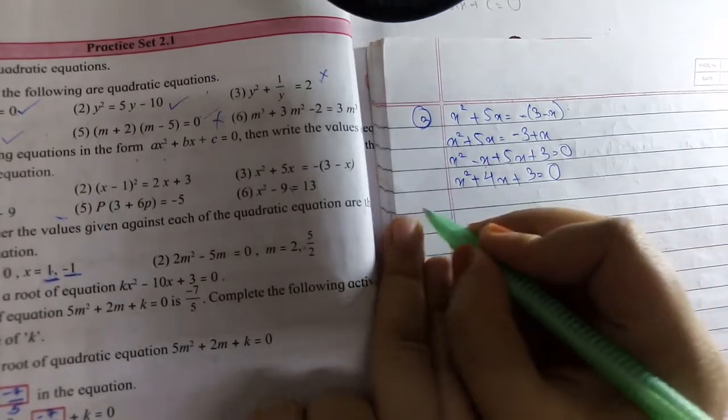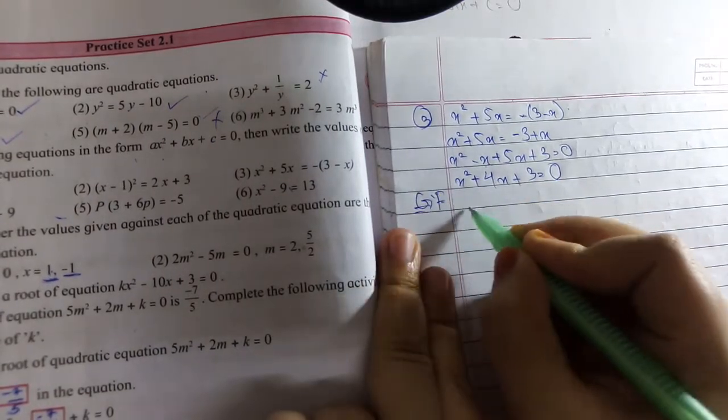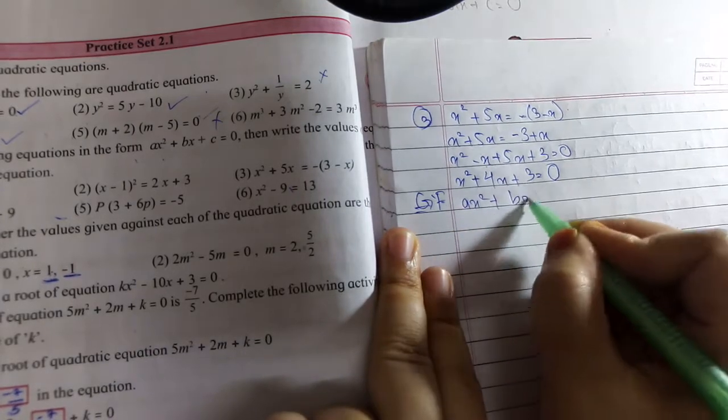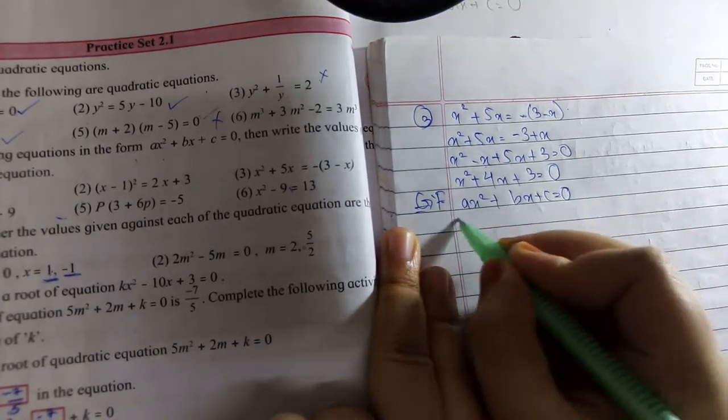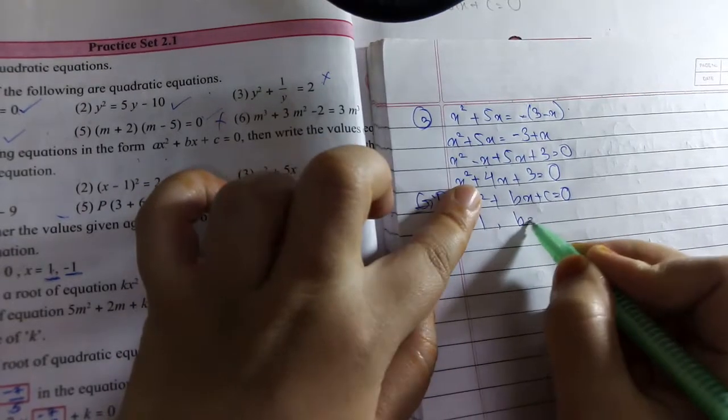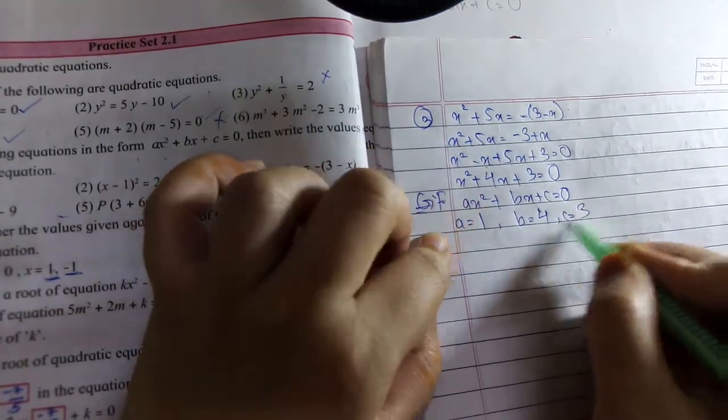Okay, let's compare with the general form. It is ax square plus bx plus c equals to 0. So the value of a is 1, b is 4, and the value of c is 3.